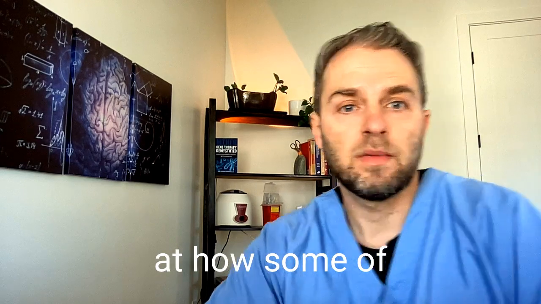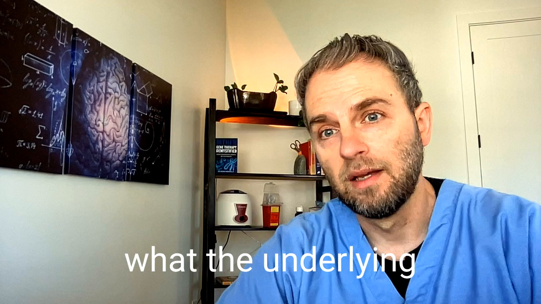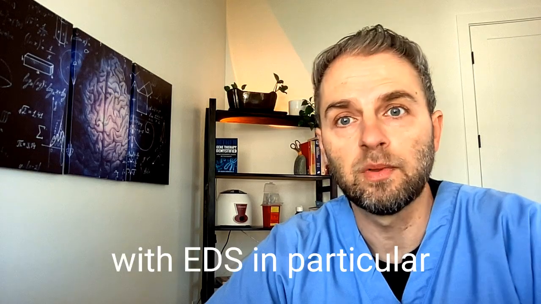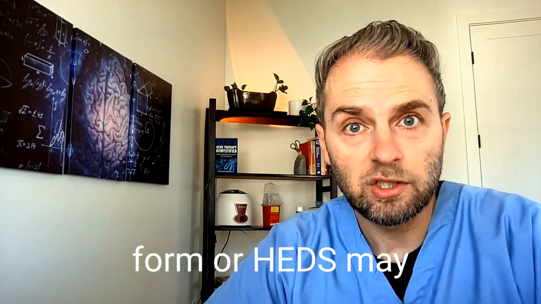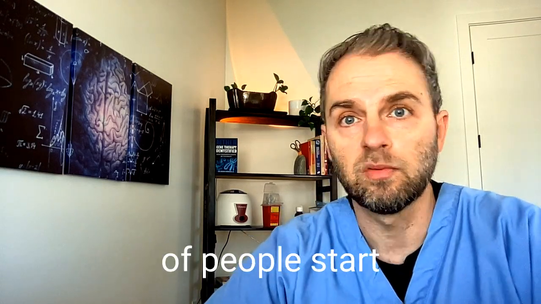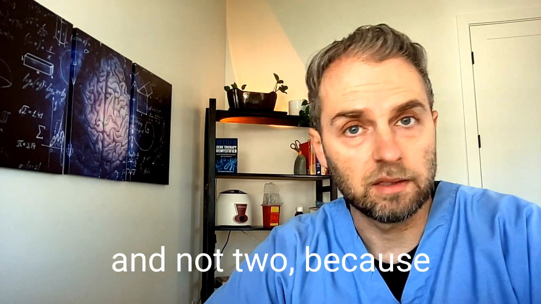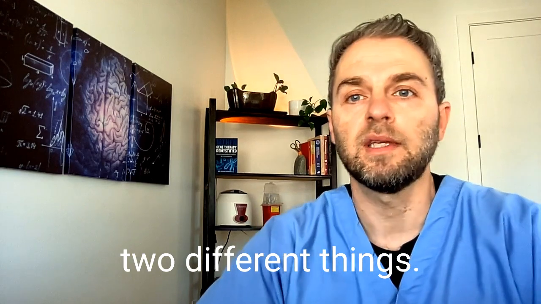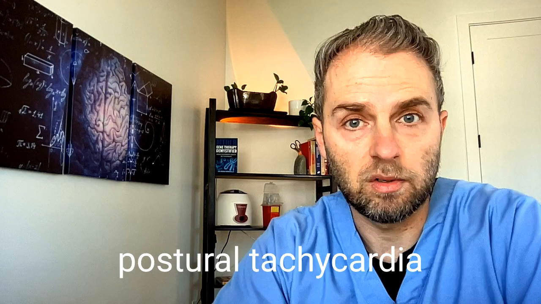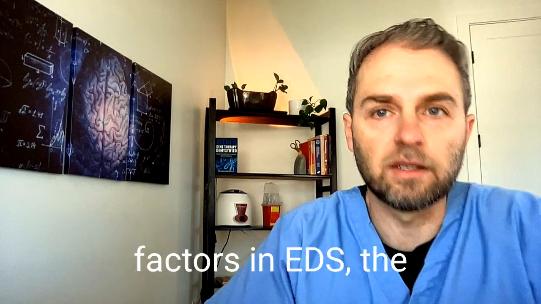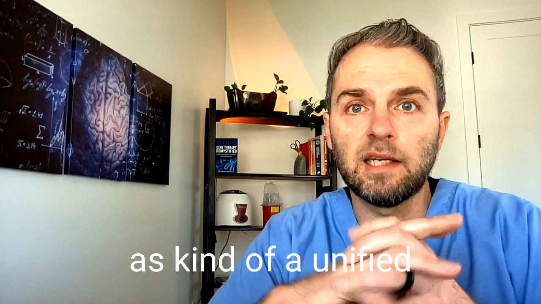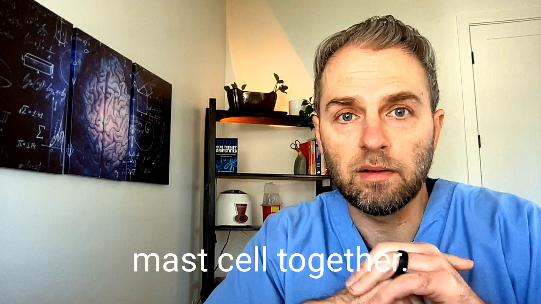So now let's look at how some of these things overlap and what the underlying physiology might be that connects these two conditions. Some individuals with EDS, in particular the hypermobile form, or HEDS, may experience symptoms suggestive of mast cell activation, and that's where a lot of people start to think that they may have both or just one condition and not two, because sometimes people get diagnosed with two different things. There certainly does seem to be a lot of overlap, the big ones being pain and postural tachycardia syndrome, or POTS. Outside of the genetic factors in EDS, increased histamine and inflammation is also proposed as a unified mechanism linking EDS and mast cell activation together.